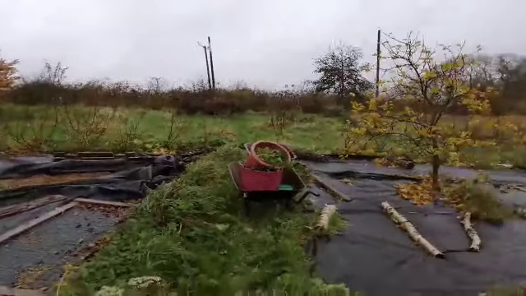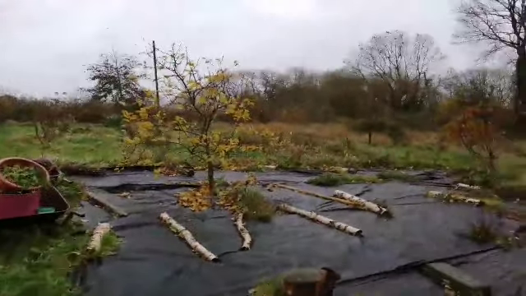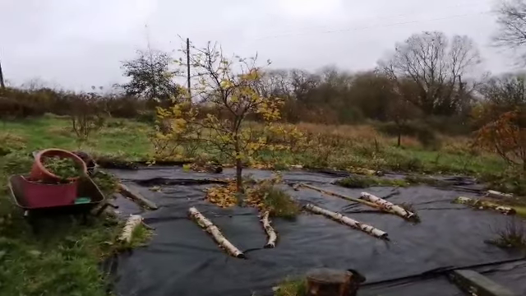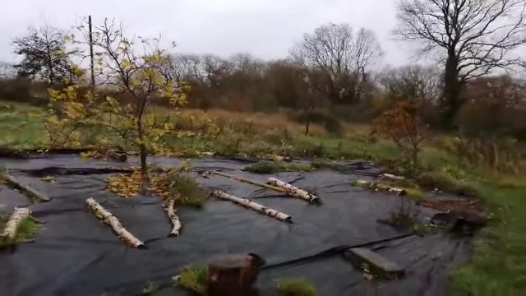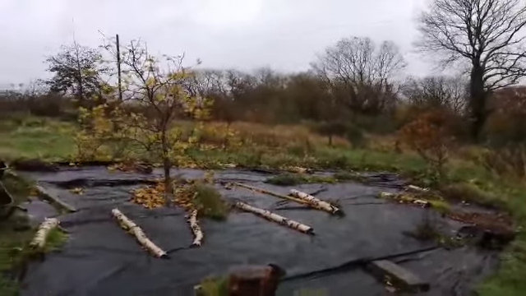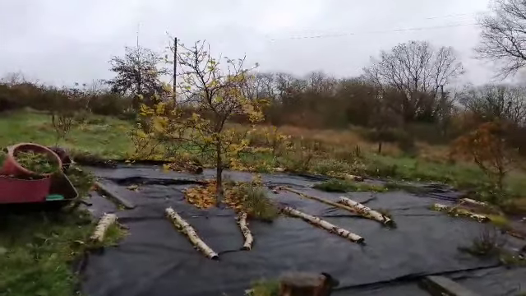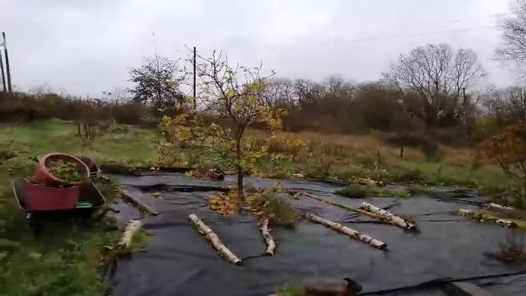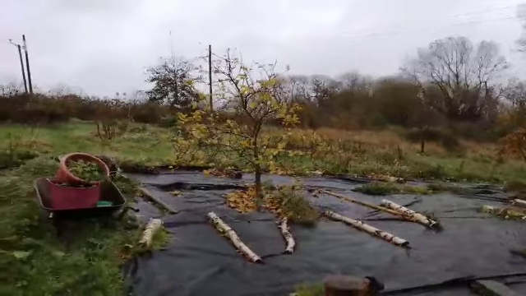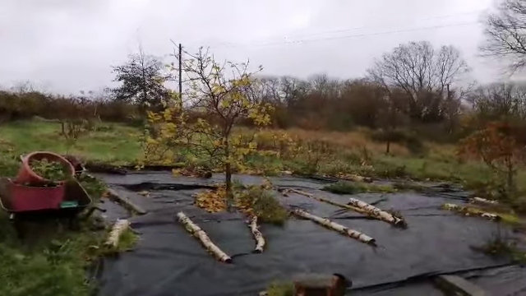The second stage is to plant the canopy trees and the shrubs. So here is an East Asian pear, Shinseki, which is a lovely tree, a little bit battered. But that's the next stage: plant the canopy layer.